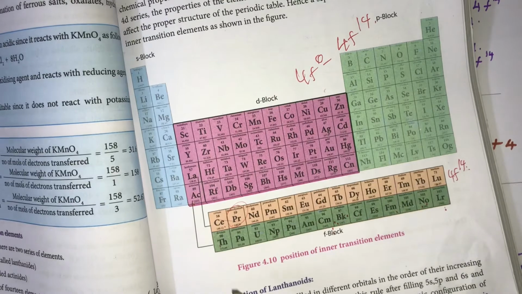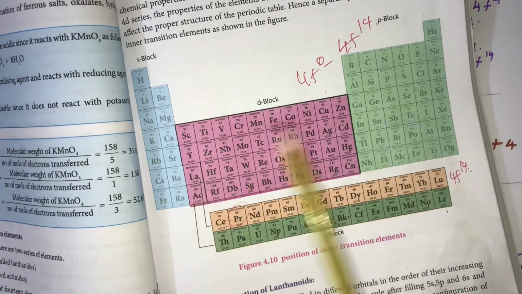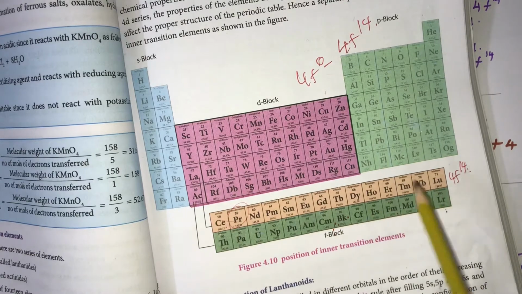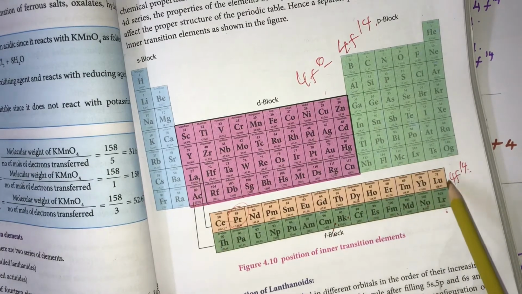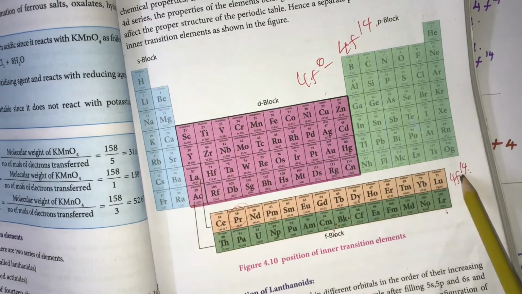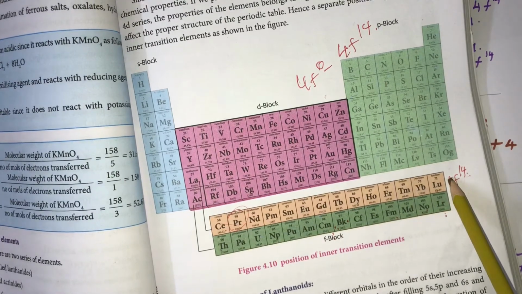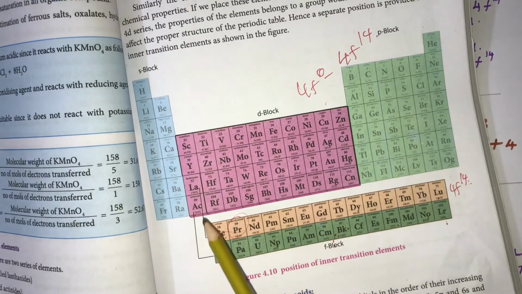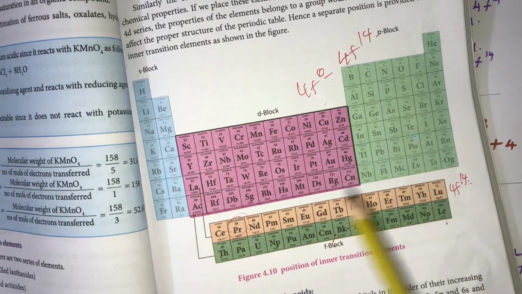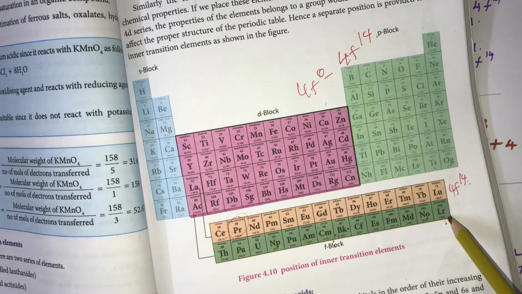F block elements. The elements occupy the bottom of the periodic table, that is here S, P, D, F. Here from lanthanum to lutetium, lanthanum, cerium and ends with lutetium, that is here from 4f0 to 4f14, the electrons are subsequently filled in 4f orbital. These are called lanthanides. 5f block elements start from actinium with thorium and end with lawrencium. It starts with 5f0 and ends with lawrencium 5f14.